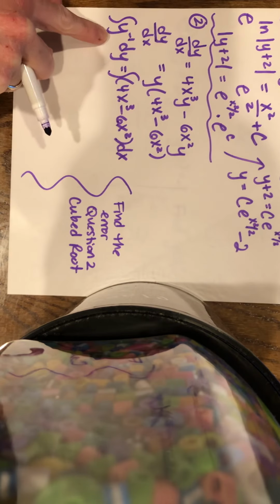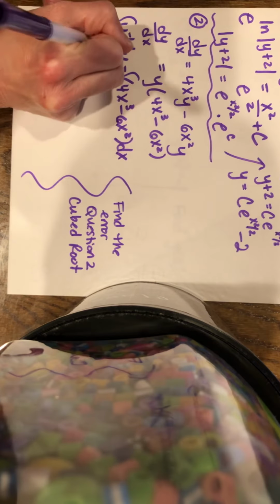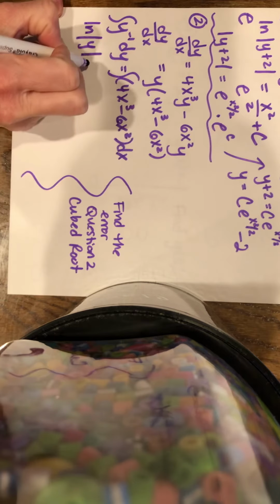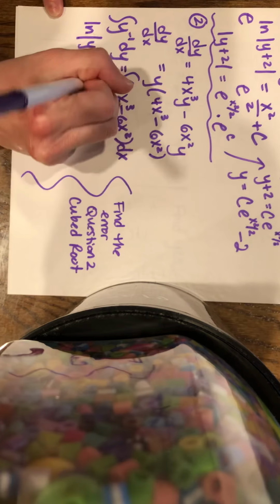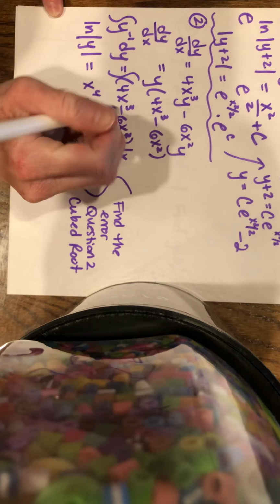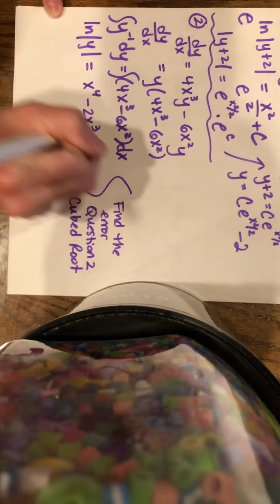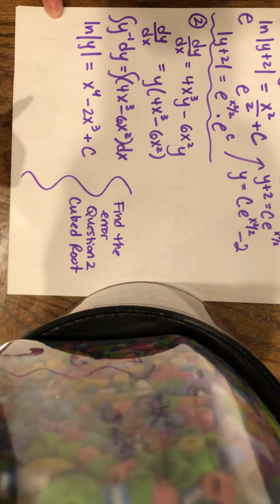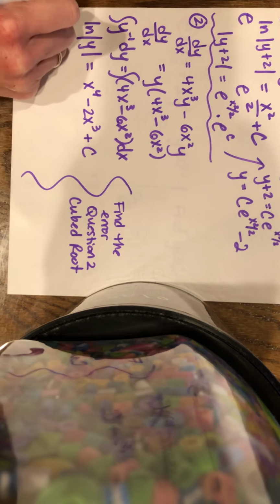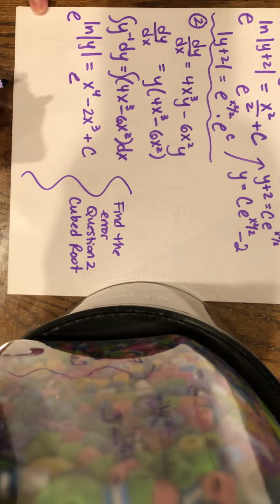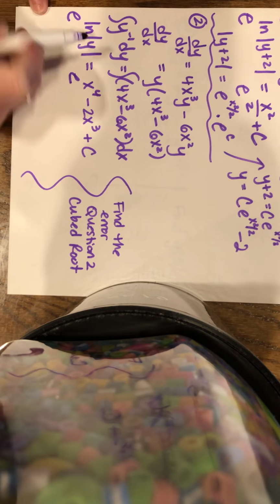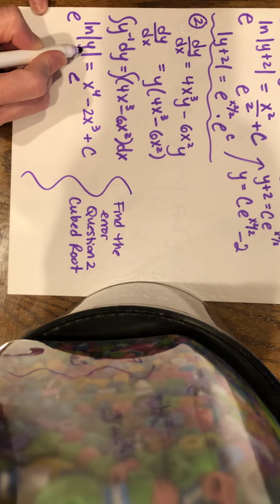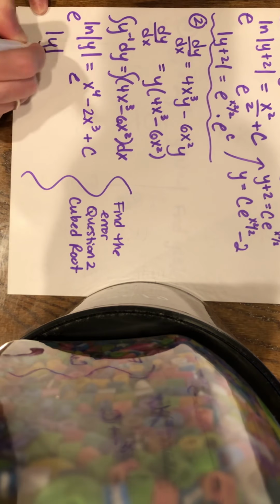The antiderivative of y to the negative first is the natural logarithm of the absolute value of y. And then my integral over here is going to be x to the 4th minus 2x cubed plus my constant c. Now, just as in our last example, I'm going to have to give each side a base of e to be able to isolate my y term here. So e raised to the natural logarithm of the absolute value of y is just going to give me the absolute value of y.